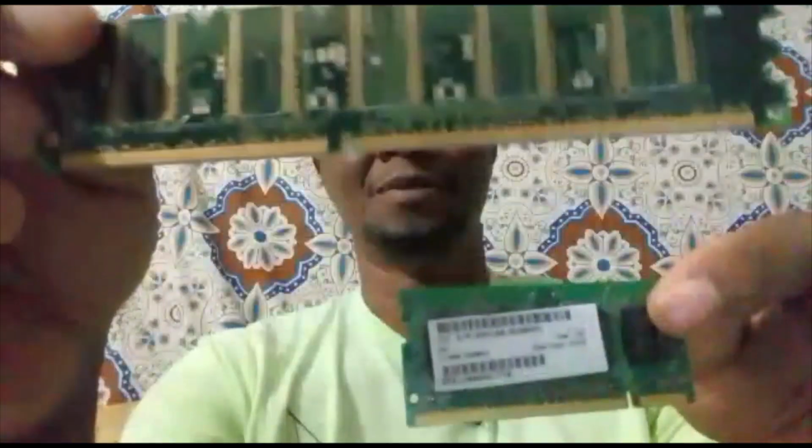So the next thing we're going to be looking at is RAM. RAM stands for random access memory. You notice this one is so tall, so this one actually goes in the desktop computer and this one goes in the laptop, right? You notice it's small right here. So these are the two of them, right?